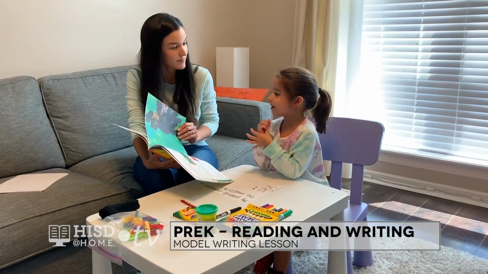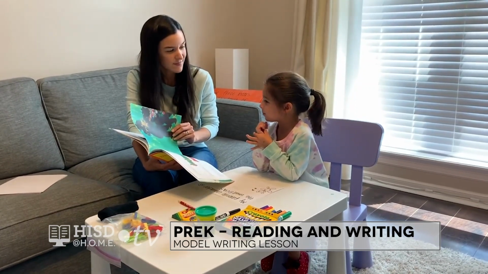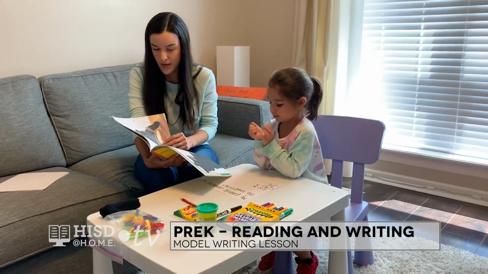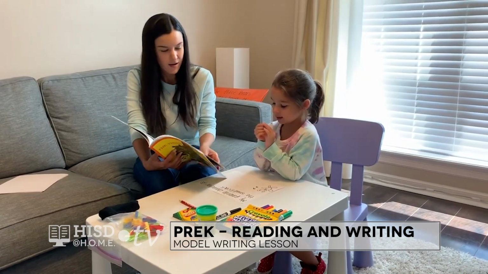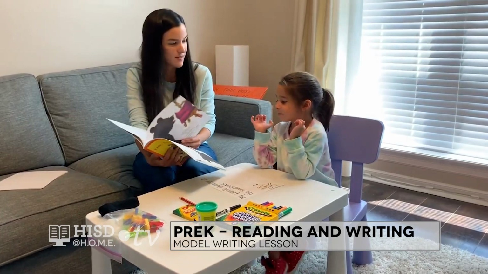And when the bears came back to the house from the woods, they saw our porridge. They saw that somebody tried their porridge, right? Yeah. And what else happened?